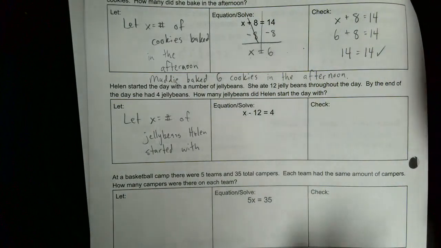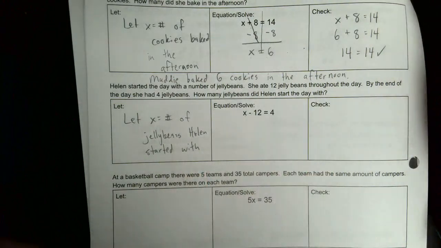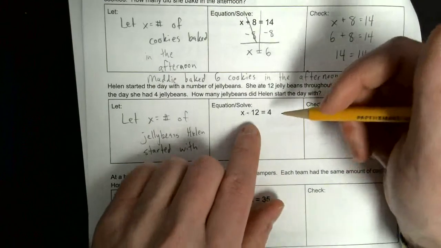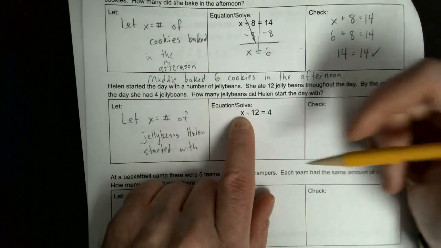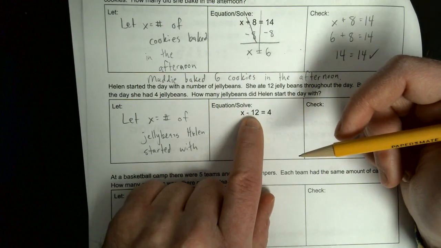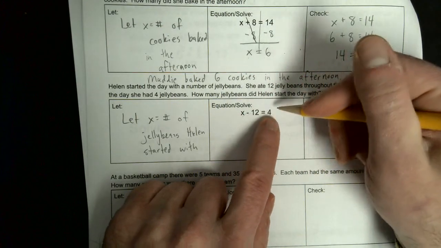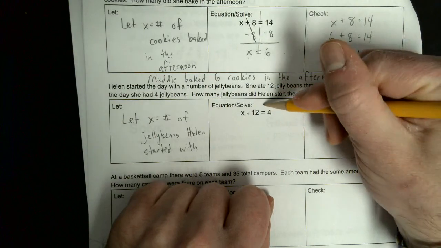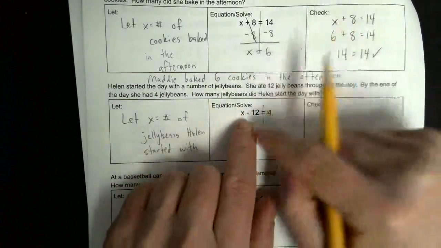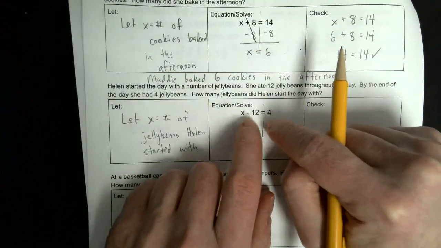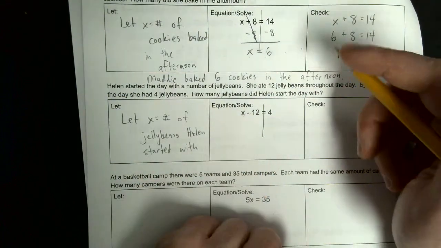Yeah, you could probably figure it out pretty easily, but again, we're going to practice solving and checking the equation here. All right. Well, she started with a certain number. She ate 12. That's where the minus 12 comes in. That equals 4. Now, I'm going to just draw that line here again. That just shows we have 2 sides of the equation, x minus 12 and 4, and they have the same value. We just have to find out what that x is.